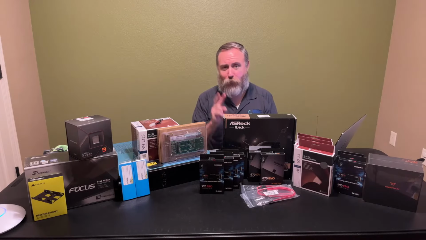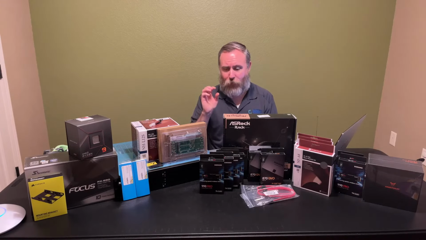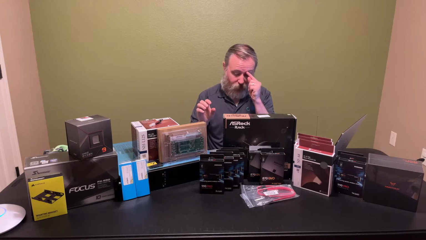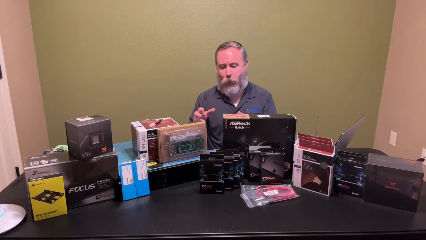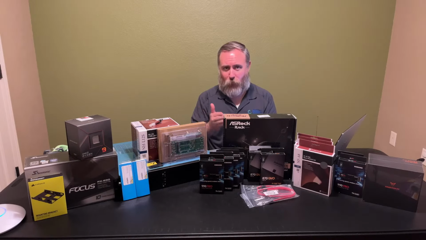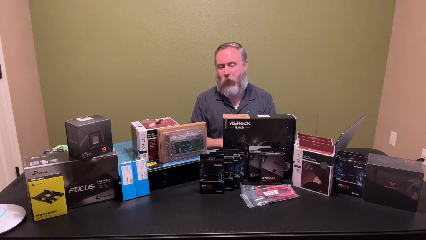There are two types of riser cards available for, let's say, a 16x slot. One of them actually has a chip on there that acts as a brain, if you will, to control these four drives so they can all be accessed and used, because each one of these, to be used to its full capacity, needs a full 4x of these PCIe 4.0 lanes. But those cards are more expensive and more complicated, and not the way I wanted to go.